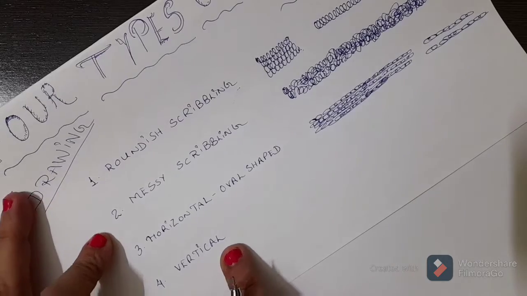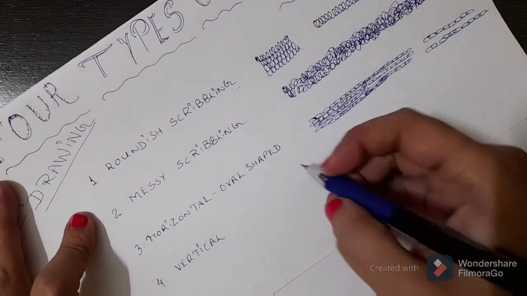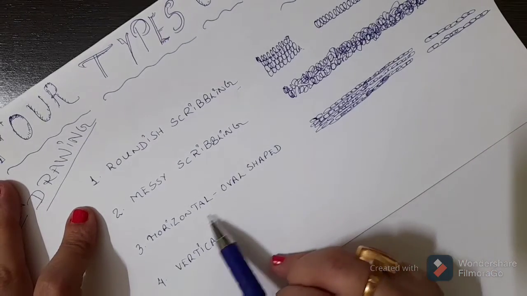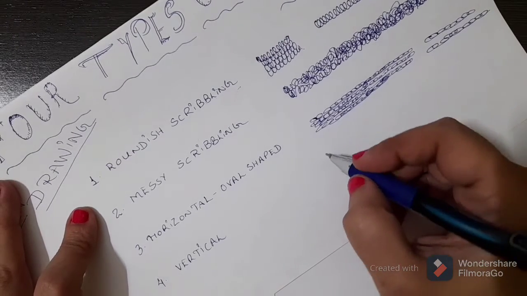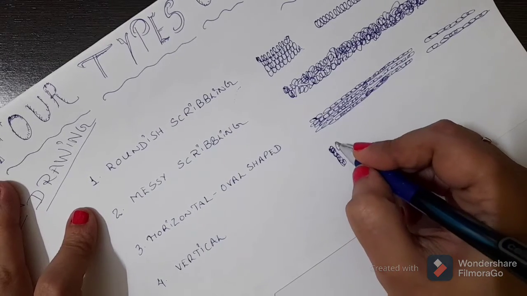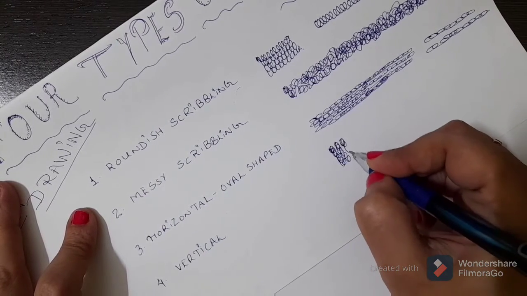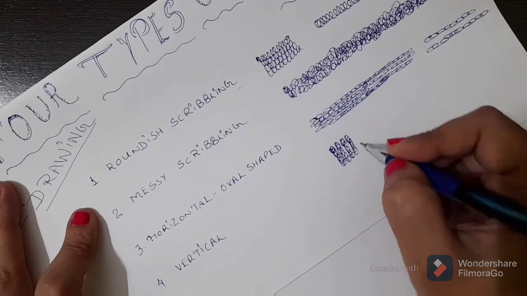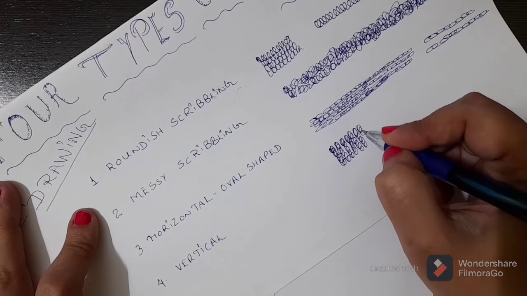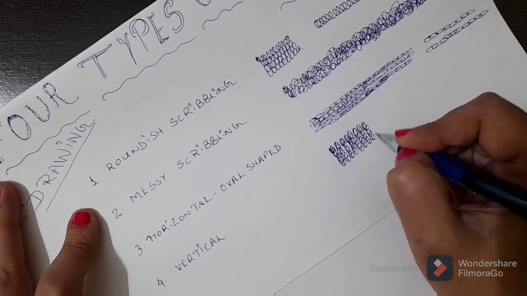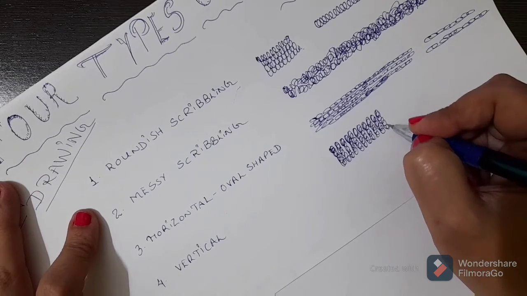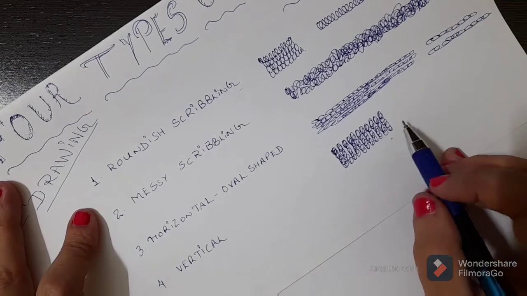Now we come to the vertical. Now again in vertical also you have options. Now you want to do it roundish or you want to do it oval shaped. It all again depends on the, if you are doing roundish, so you will do roundish way. Okay, it all depends on the kind of requirement in that particular drawing where you are using this type of scribbling. So the composition basically decides the kind of look that you're trying to create.